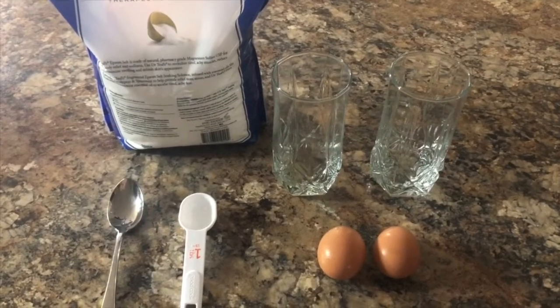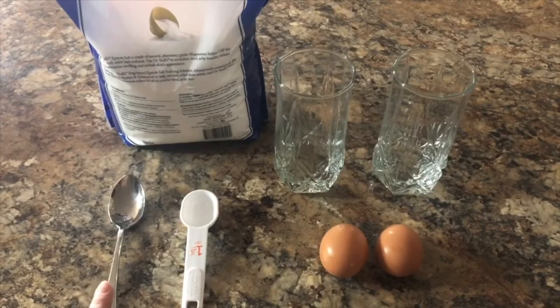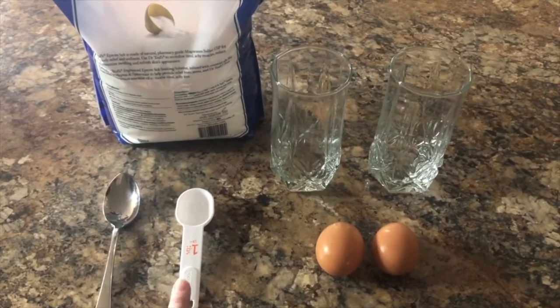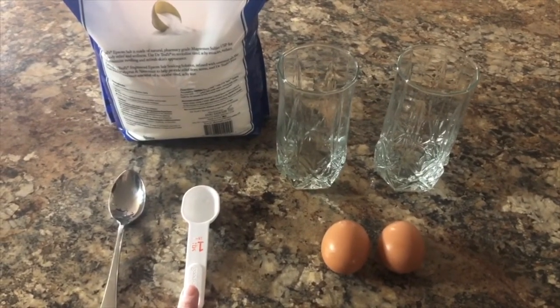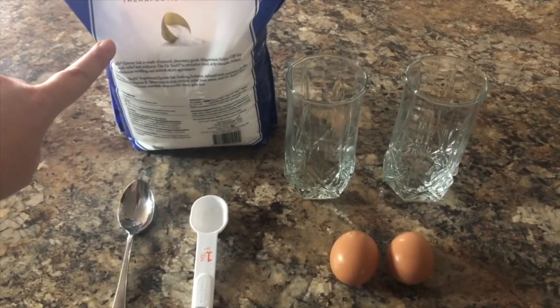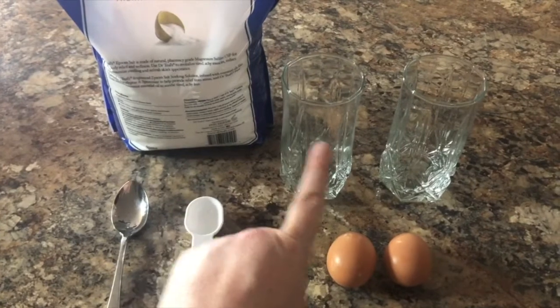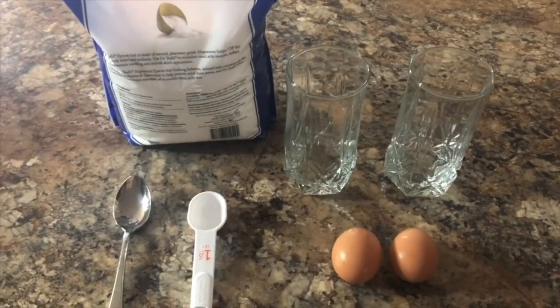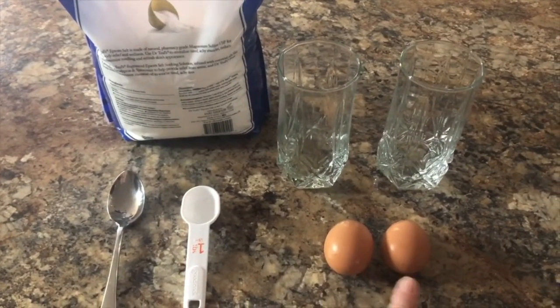For our experiment today, we're going to need a spoon for mixing, a tablespoon for measuring, salt. I'm using Epsom salt for this experiment, 2 clear glasses, and 2 eggs.